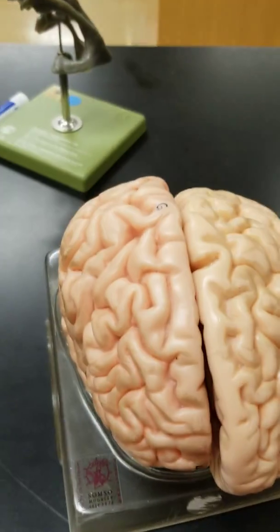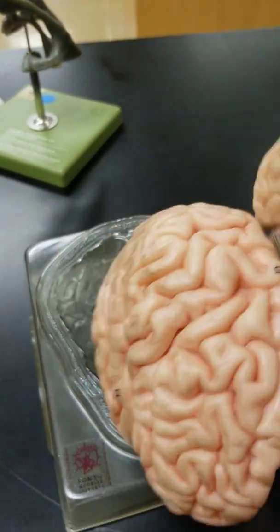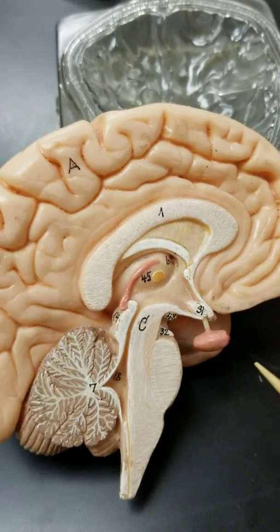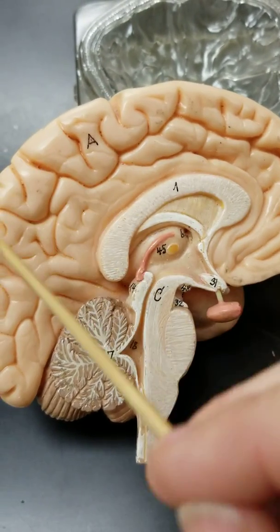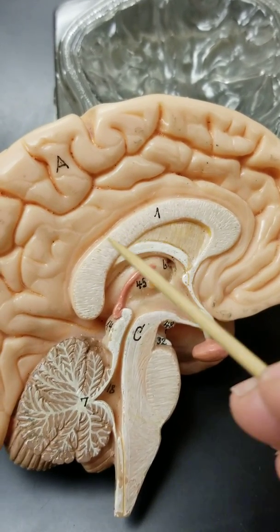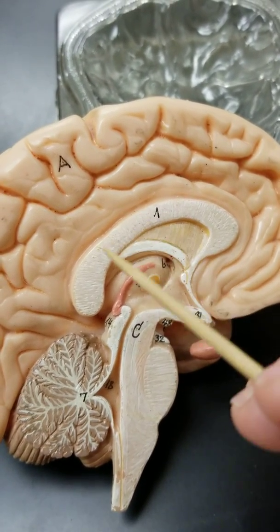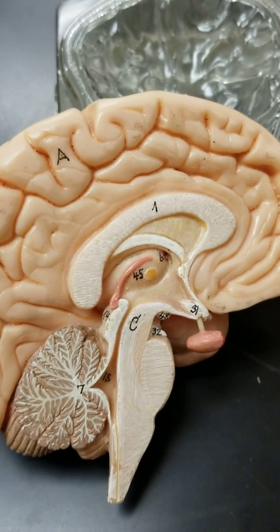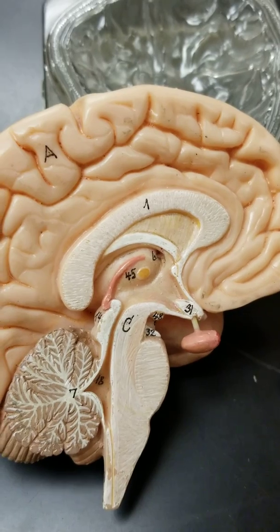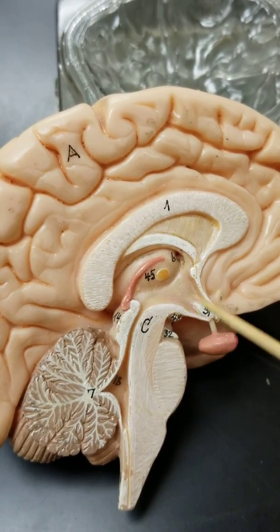Okay, we can go back to this model, and we're going to open it up so we can see the other brain regions. So we're going to look here at a sagittal cut. All of this is cerebrum, and then if we look here in the center, we see this region right here. This is called the diencephalon, and it's going to have parts to it like the thalamus, the epithalamus, and the hypothalamus. So that is brain region number 2.